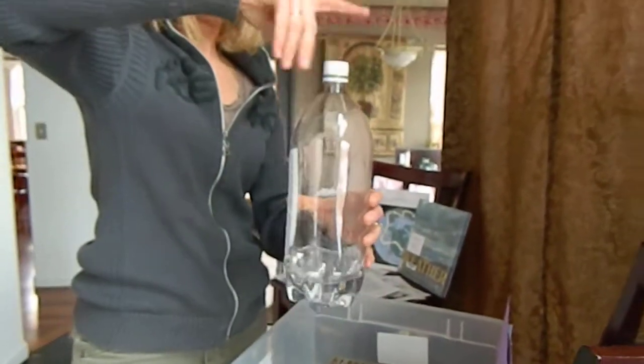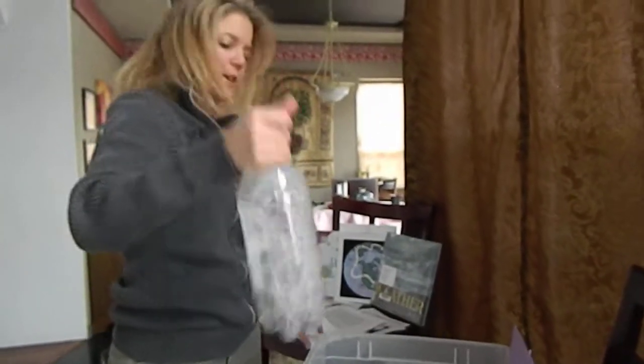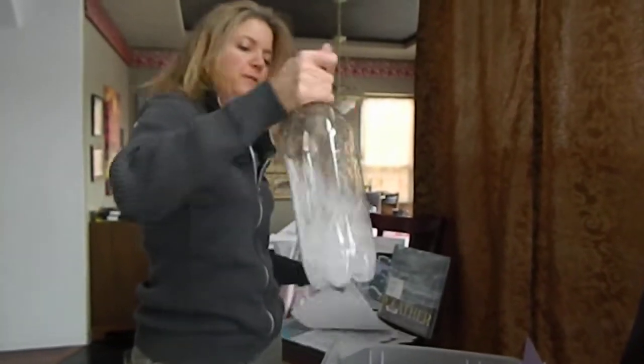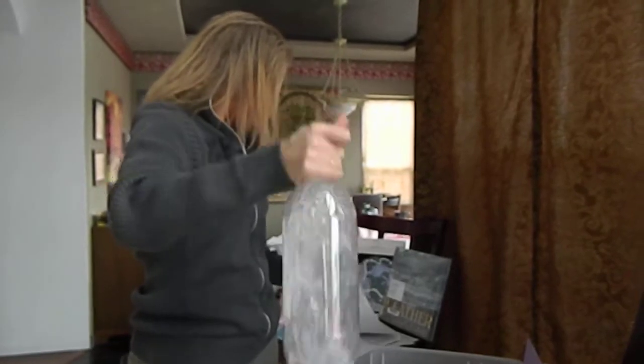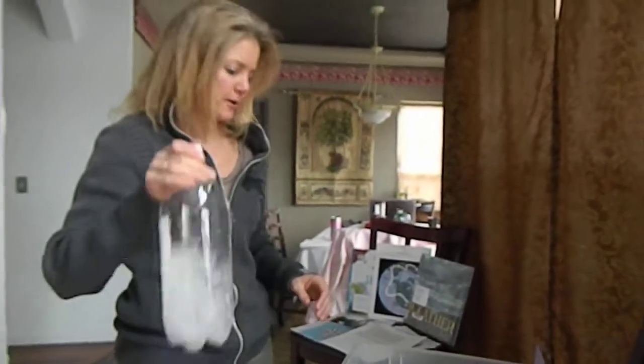Then I'm going to screw on the lid tightly. And again, we're going to make water vapor in the air. So we're going to shake it up so that some of the water goes into the air. We're going to get some water molecules in there. So water vapor is the first ingredient. Okay, the bottle gets pretty hot because it's boiling hot water.